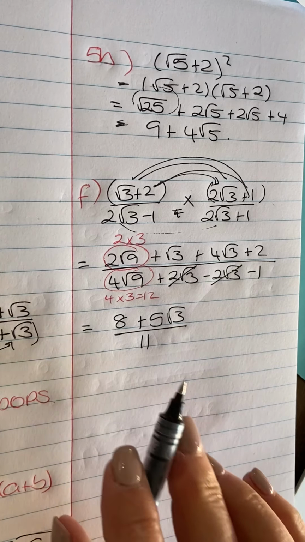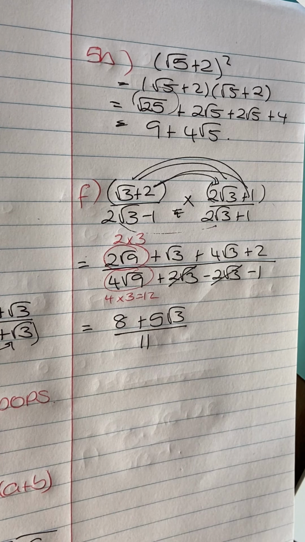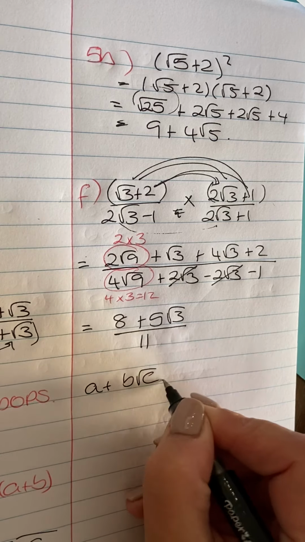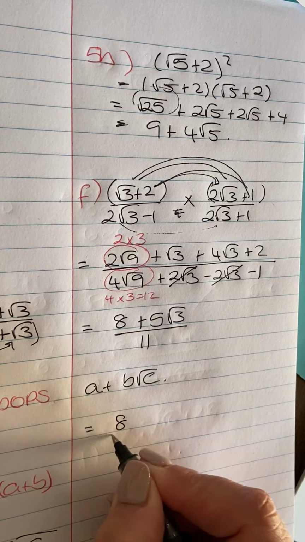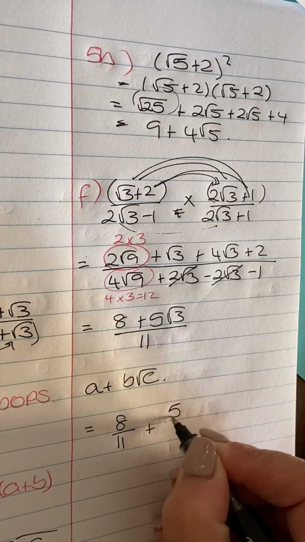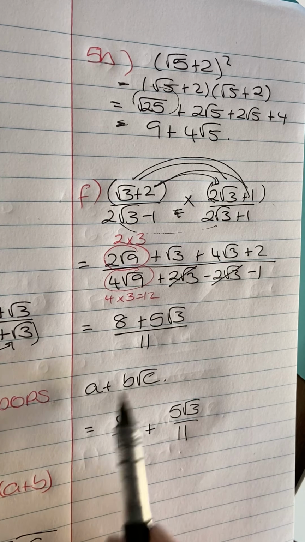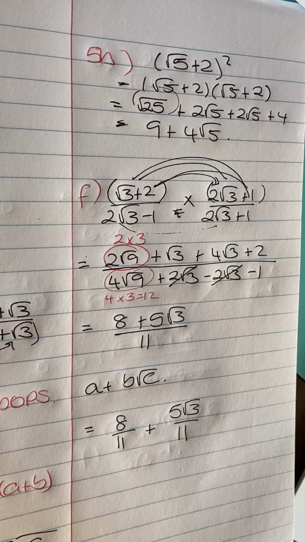So we can see we get a rational denominator. And the question actually says express in the form a plus b root c. So what that means is I'm going to write this as 8 on 11 plus 5 root 3 on 11. So my value of a is 8 on 11 and my value of b is 5 on 11.